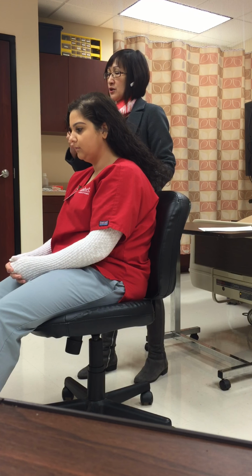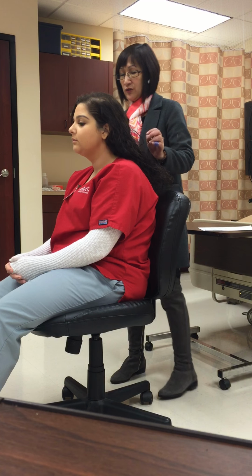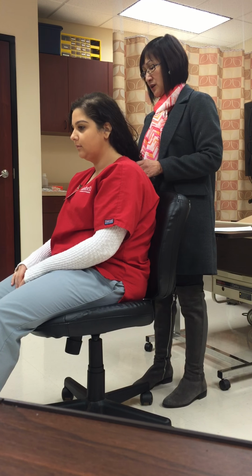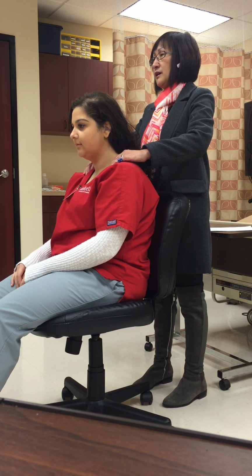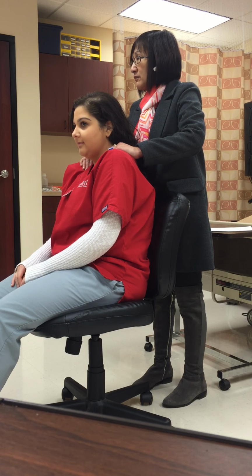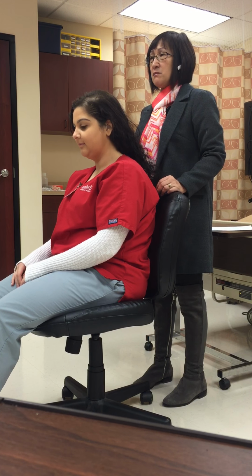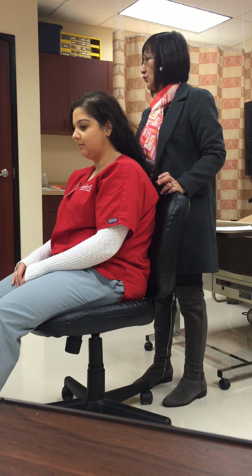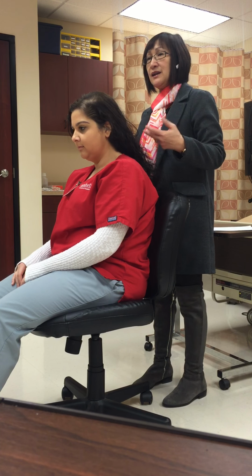First, the trapezius, to assess movement of the shoulders. We ask the patient, can you please shrug the shoulders? Now shrug again, and then resist. Hold it, resist. So that is the muscle strength. It's about a grade 3 to 4, which is the ideal.